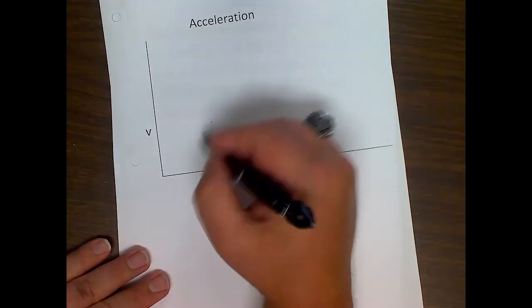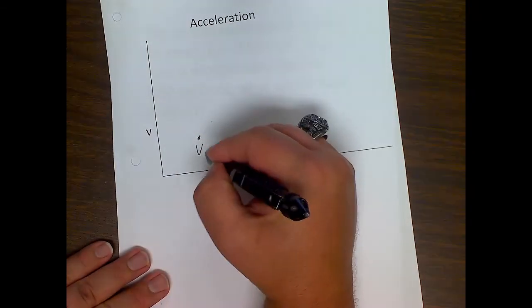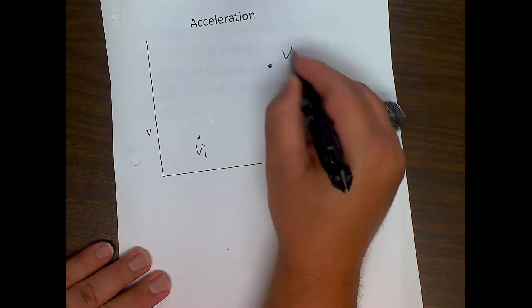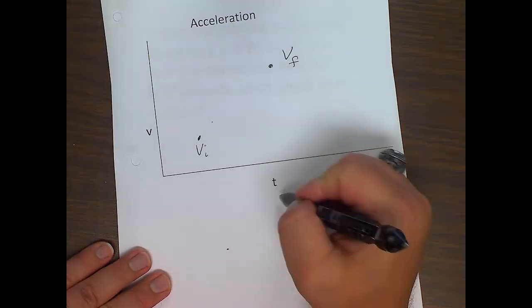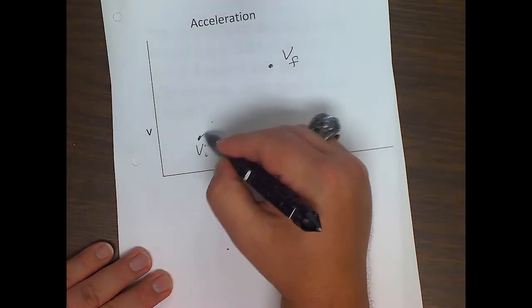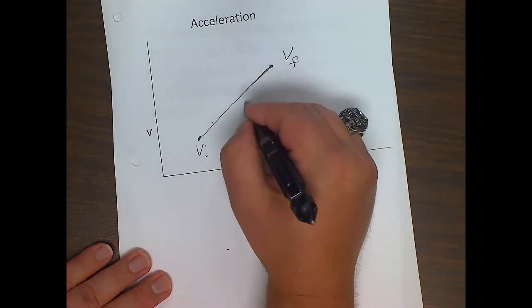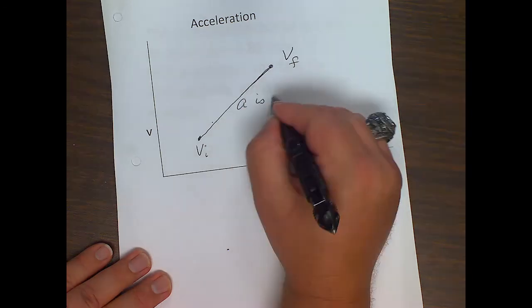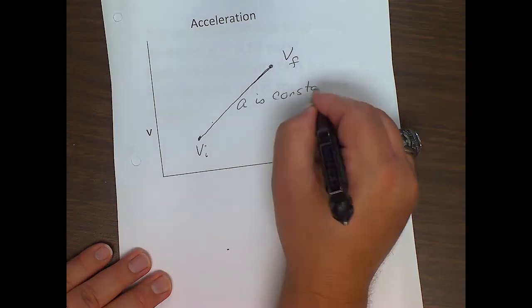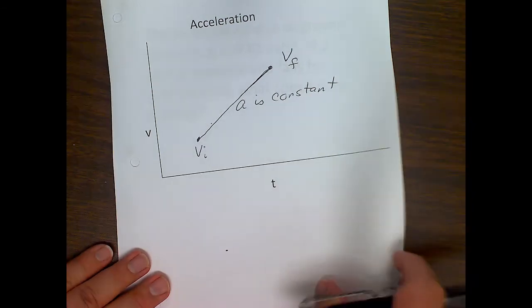Now, that implies that if we were to plot velocity or speed versus time, this will be a constant. A is constant. Okay? So that's what that means graphically.